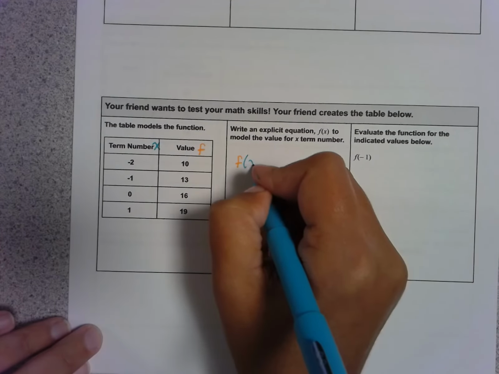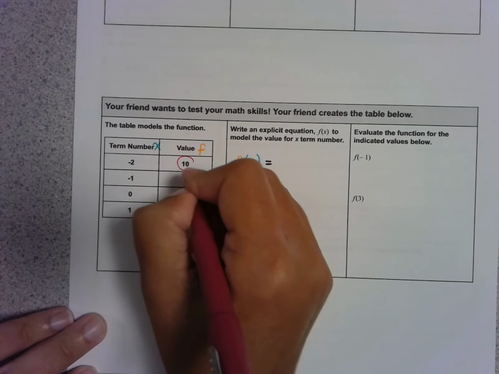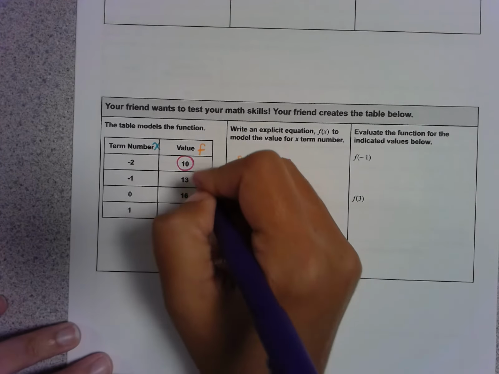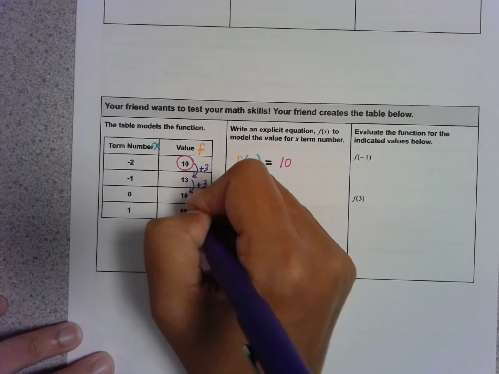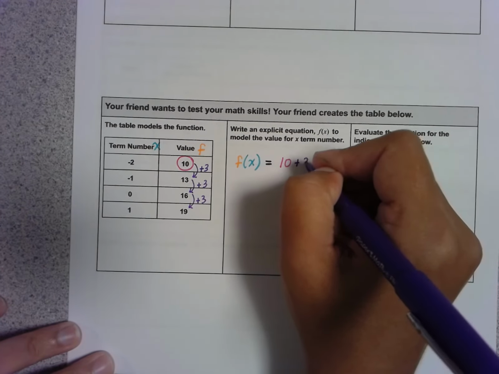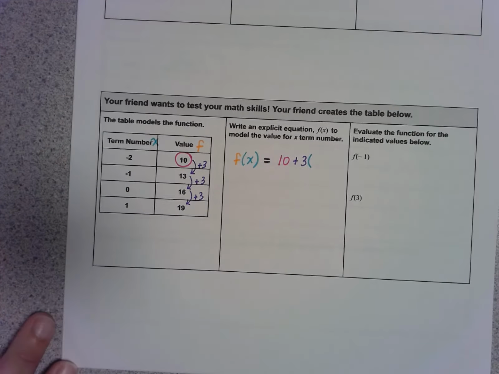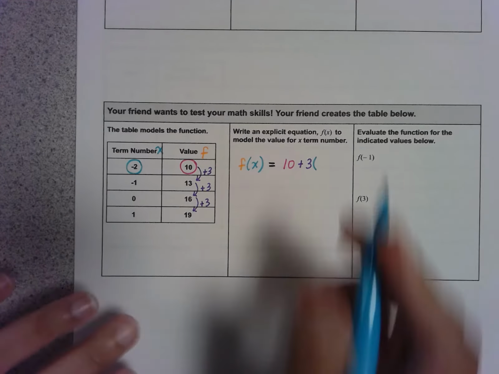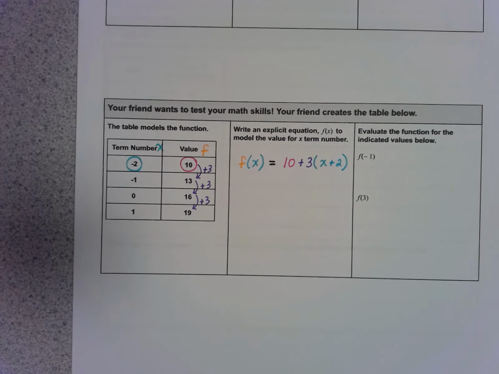F of x is equal to, start with 10, and then let's find the pattern. Now it says 10, 13, 16, 19, so it seems to me that the pattern here is that you're adding 3 each time. So 10 plus 3. Now this time I'm not going to use an exponent because it's not multiplication. It's an addition pattern. So I'm just going to put a parentheses. And now my starting number here is -2. So to get back to 0, I would do plus 2. So x plus 2.